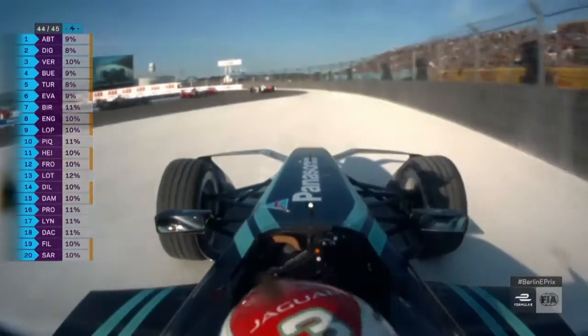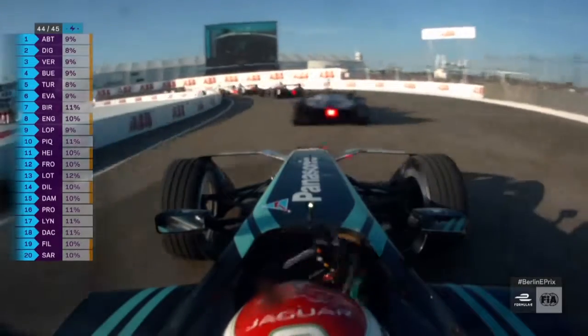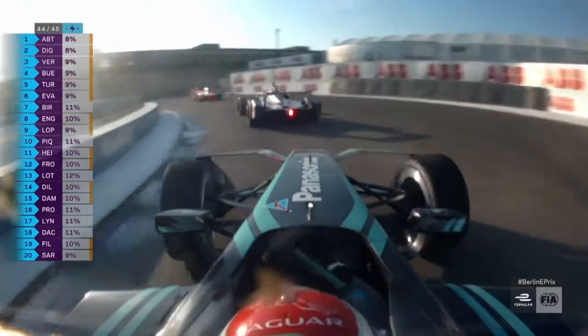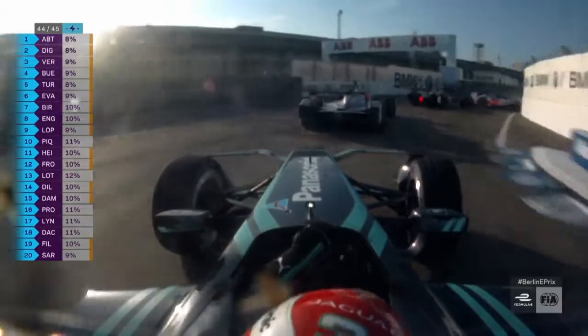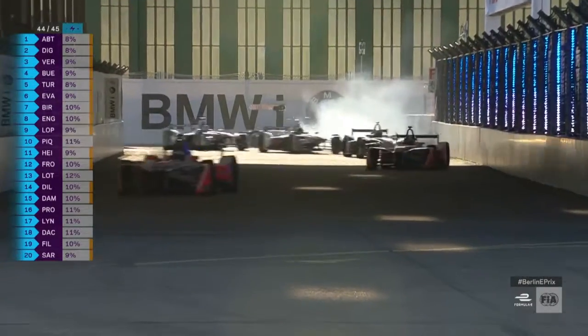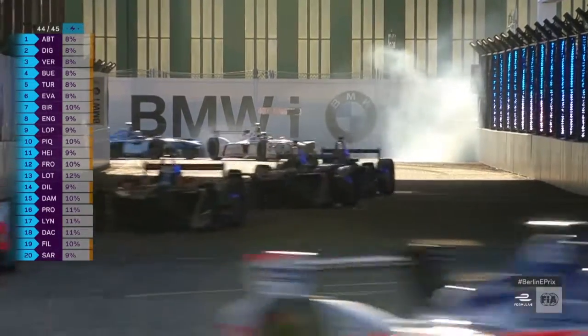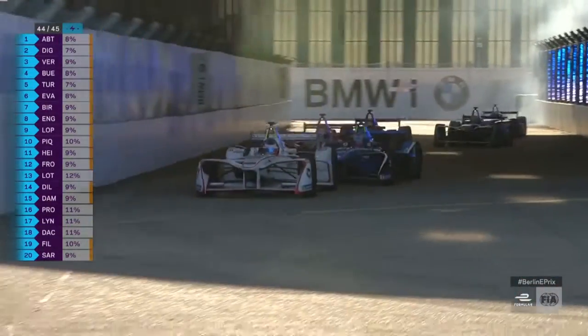Lopez went in too deep as well, and there's got to be contact there, wasn't there, between Rosenqvist and Jose Maria Lopez. And all of that is getting busy. Oh, Lopez backwards. Lopez facing backwards at turn 3. That's quite a view for the spectators down there. And now he's got Nico Prost all over behind him.